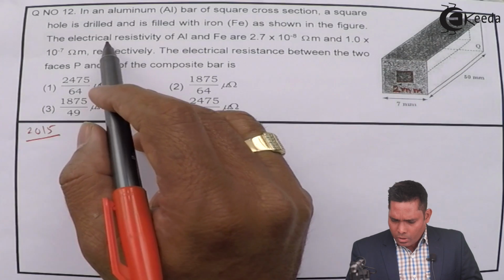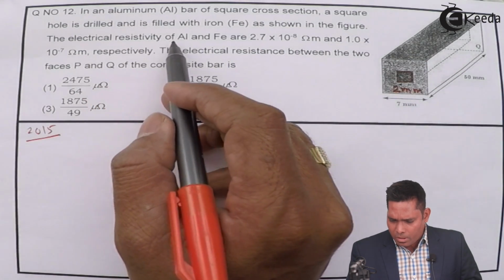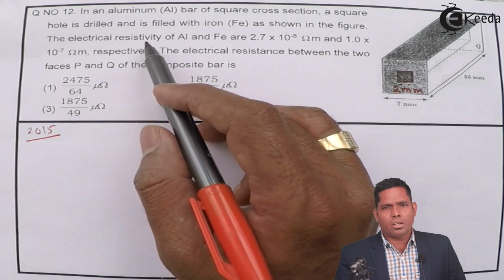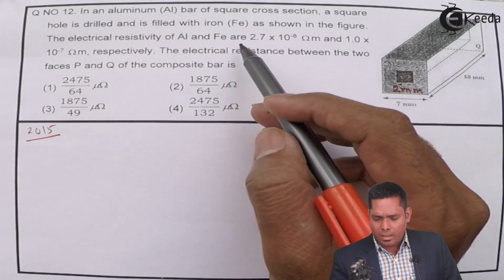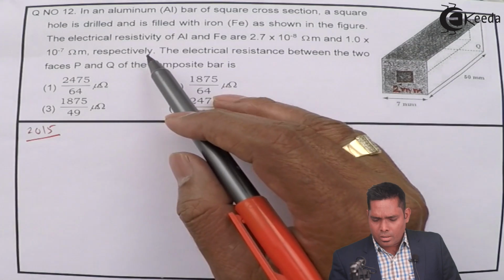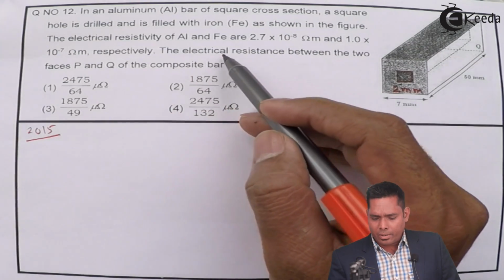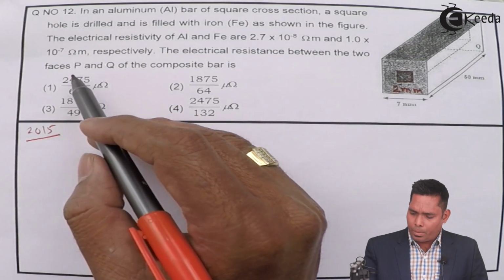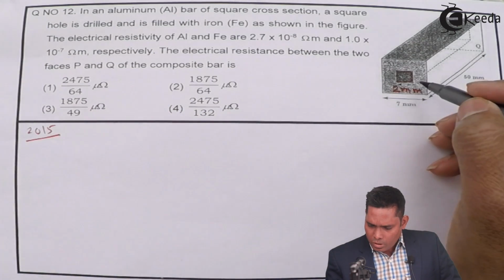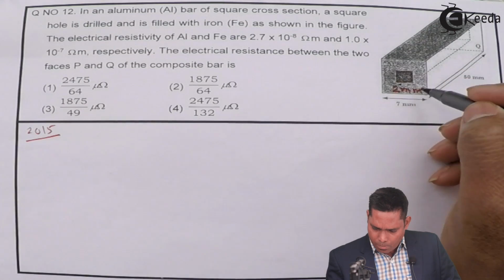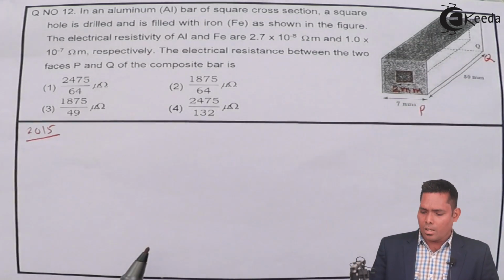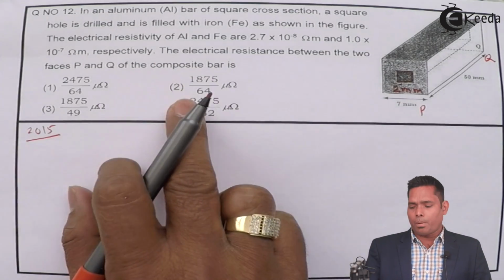Now the electrical resistivity of aluminum and iron, the resistivity of these two metals are given, respectively. The electrical resistance between the two faces P and Q, so this face will be Q, this face will be P, between these two ends of the composite bar will be.